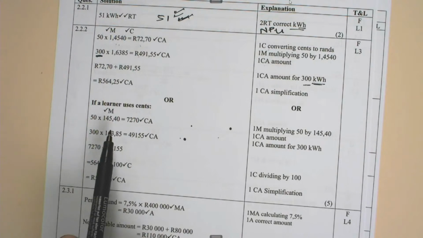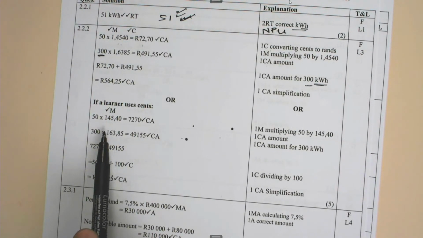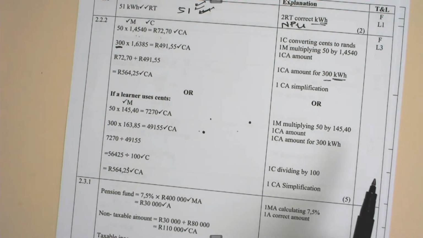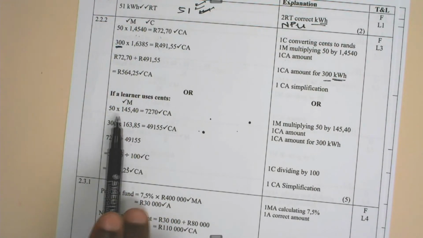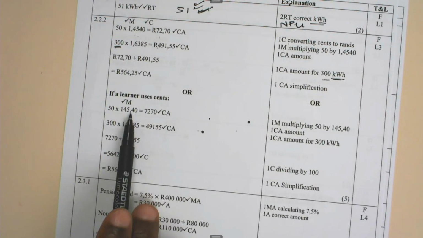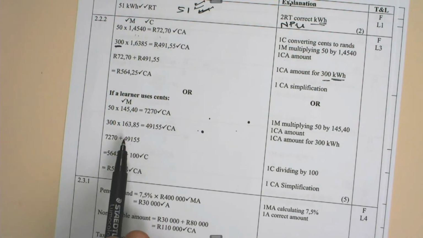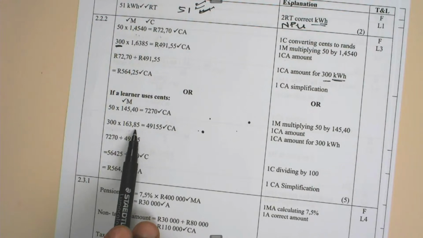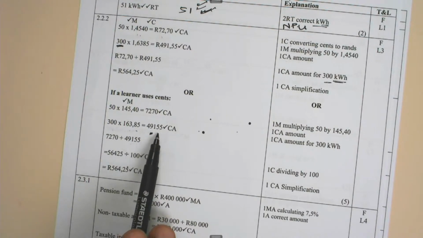Let's look if learners use the cents. Those learners who use the cents, this is how it looks. It will say 50 multiplied by, instead of converting, they use it as it is. Then you'll get 7270. And then the next one is 300 multiplied by 163,85 cents equals 49,155.